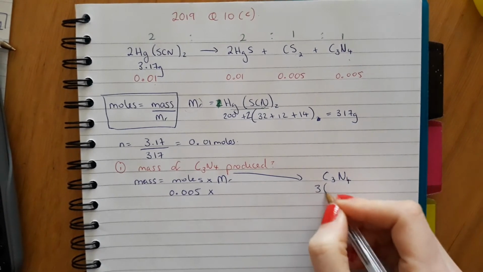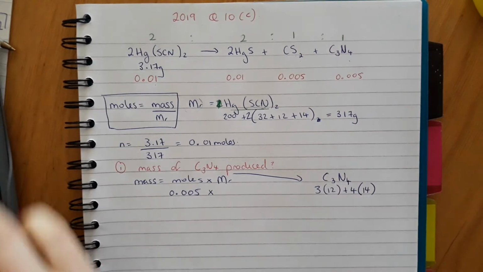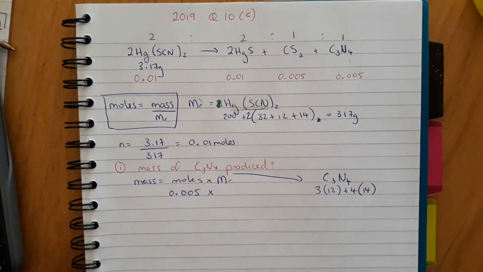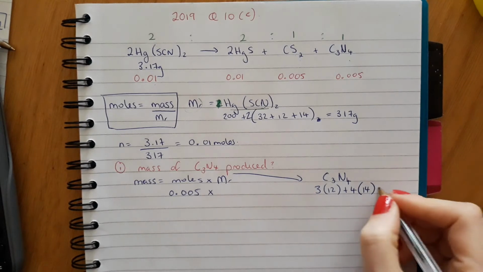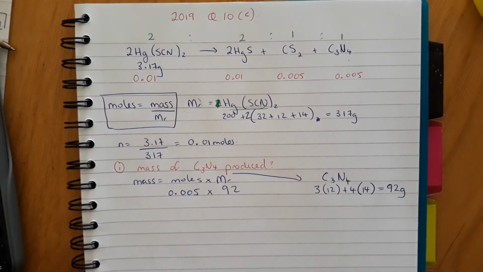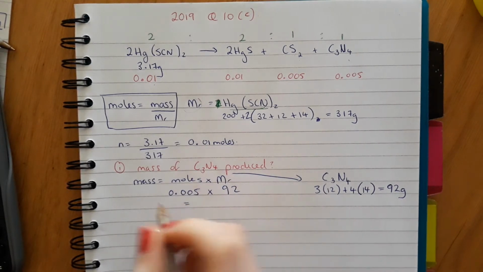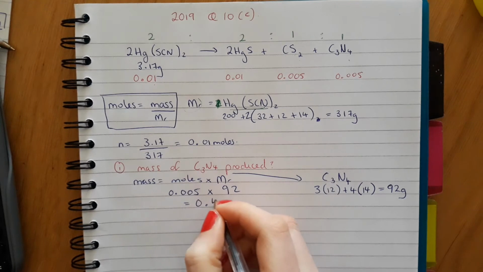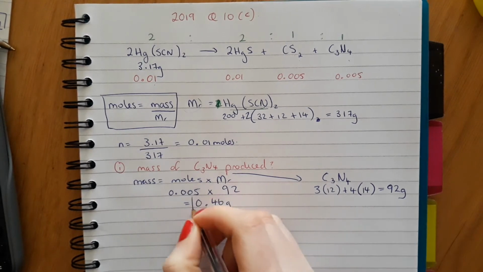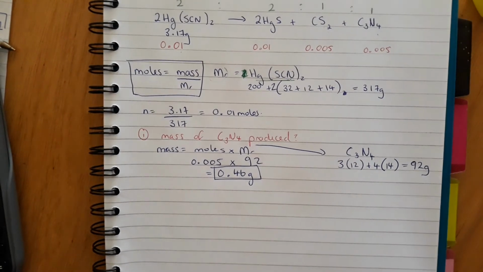So it's going to be 3 times the mass of carbon, which is 12, plus 4 times the mass of nitrogen, which is 14. And you get a mass of 92 grams. So 92 multiplied by 0.005 gives me a mass of 0.46 grams. So that's how much of it is going to be produced, and that is simply your answer.